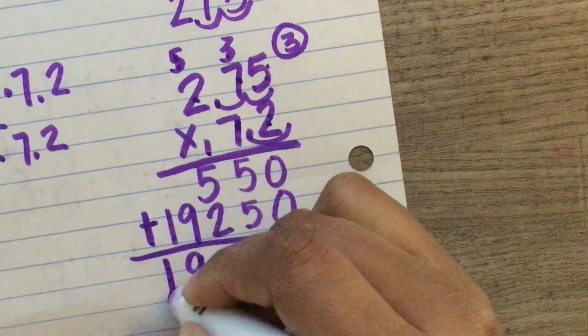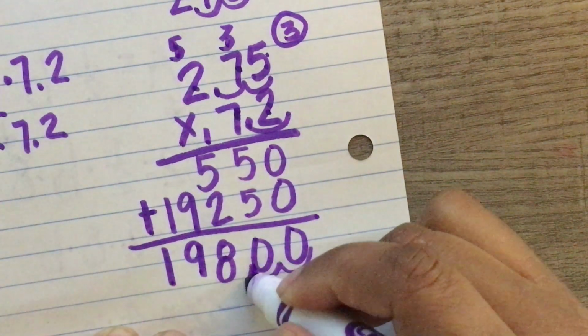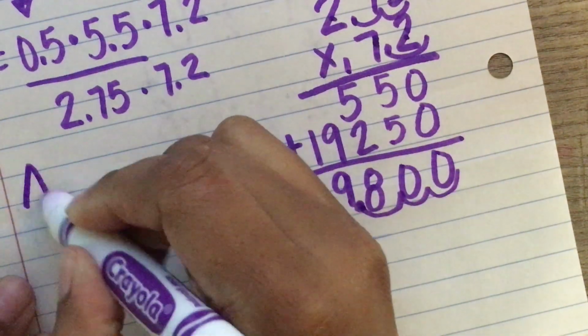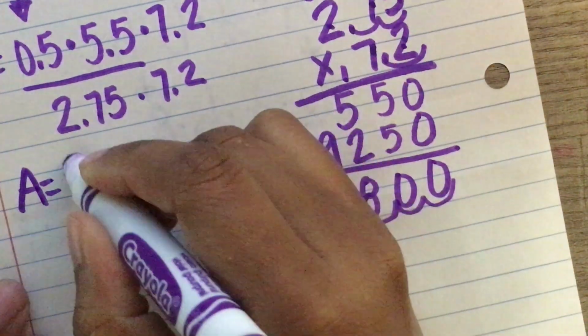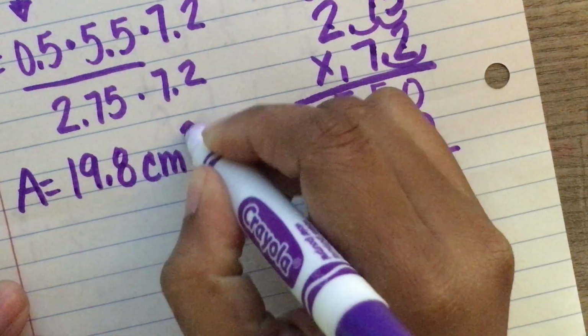This is 9, and that's 1. And I need to move my decimal in 3 times. 1, 2, 3. All right, so my final answer is that my area is equal to 19 and 8/10 centimeters squared.